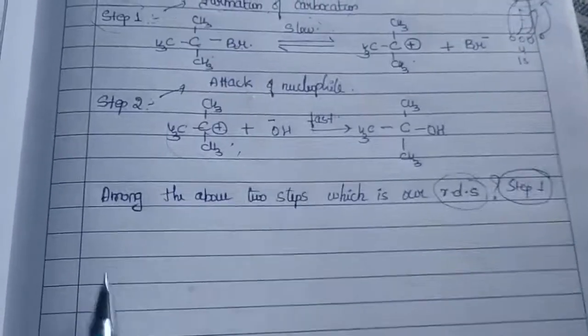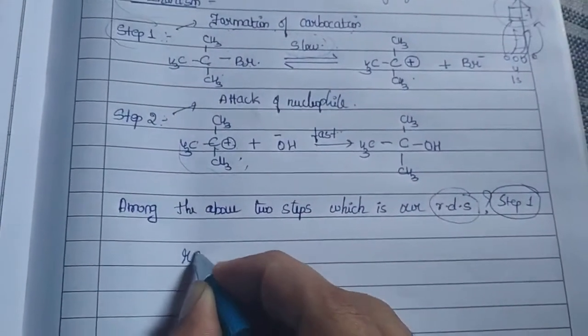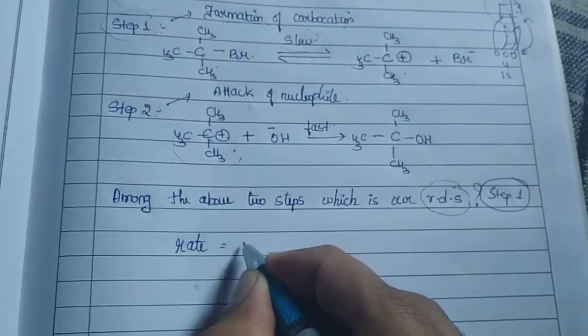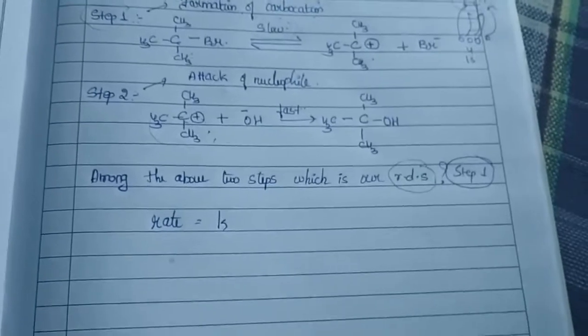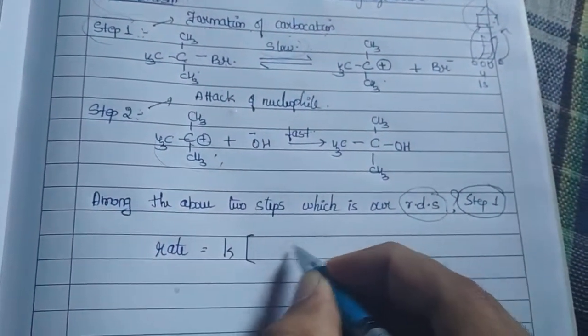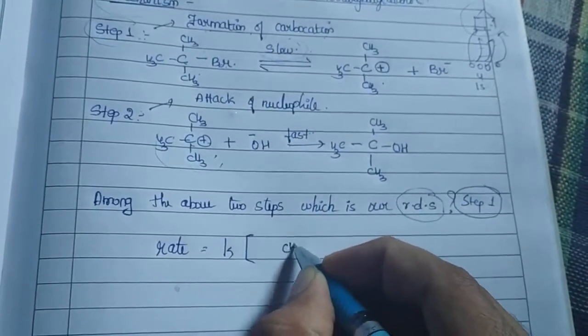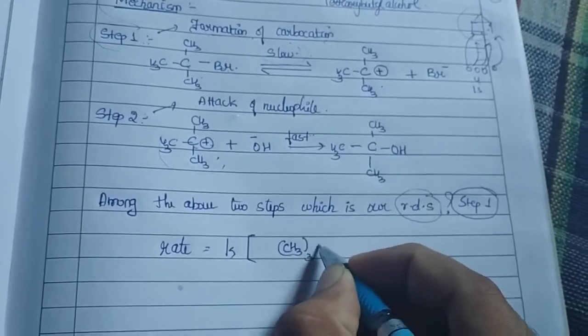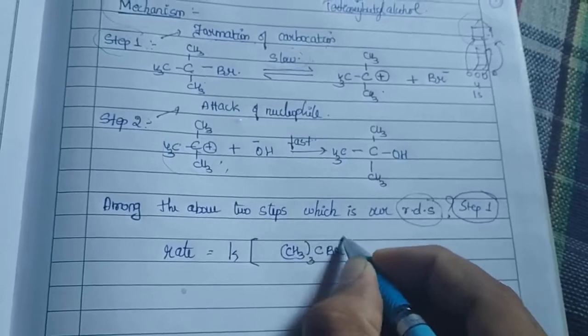So I can write my rate expression as: rate equals K, which is your rate constant, times the concentration of CH3C Br.